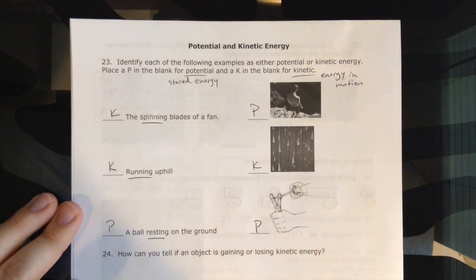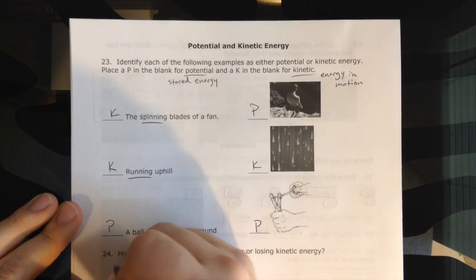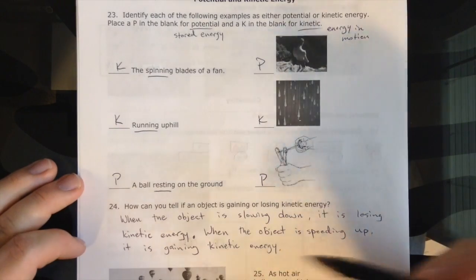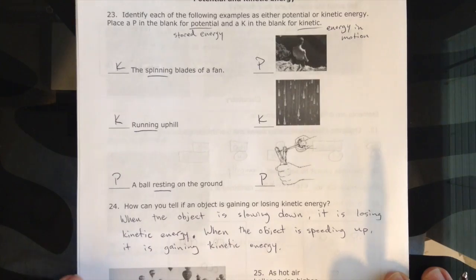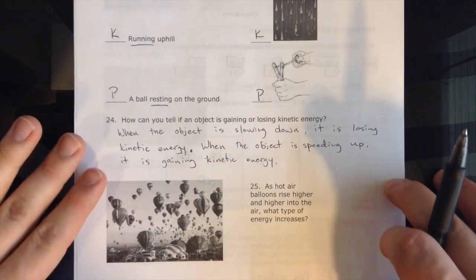So the next question says, how can you tell if an object is gaining or losing kinetic energy? So we tell this by the object's motion. So we said when the object is slowing down, it is losing kinetic energy. When the object is speeding up, it is gaining kinetic energy. Number 25 here.